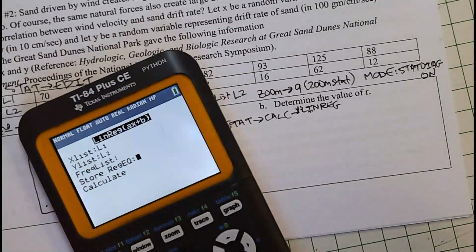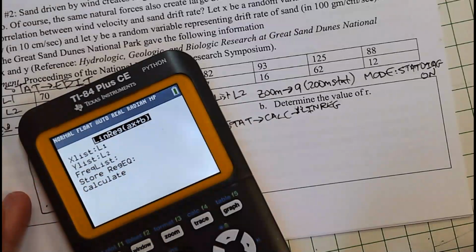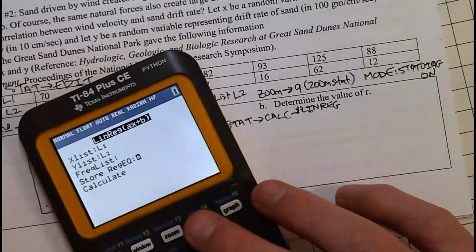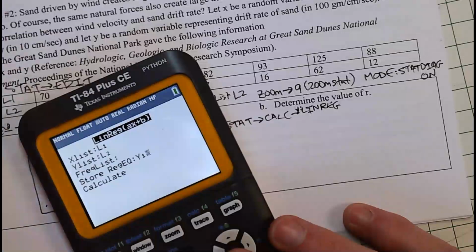Now this is completely optional. You can store the equation that's made, the line of best fit, into the graph. So I could store it into Y1. I do Alpha. I'm trying to remember how we do this. Is it Alpha Trace? Yeah, it's Alpha Trace. You do not have to do that. I usually don't do that.